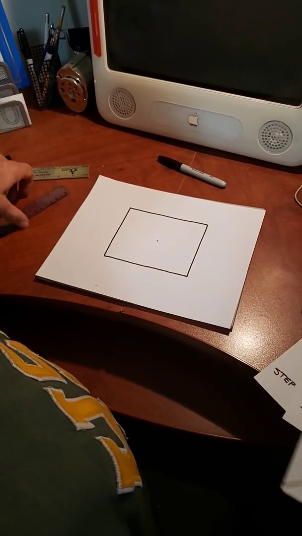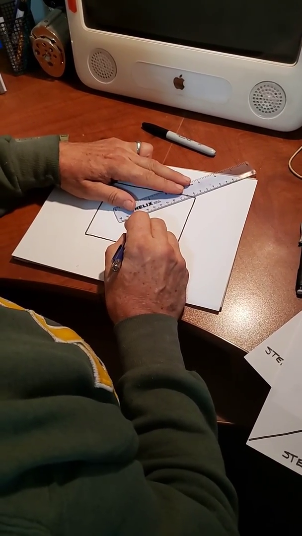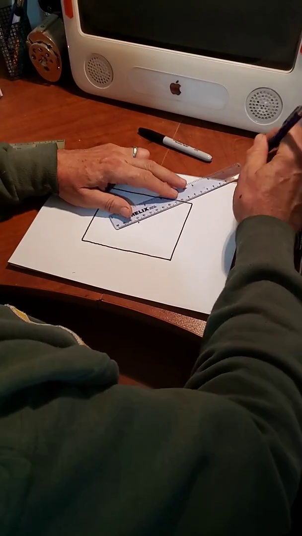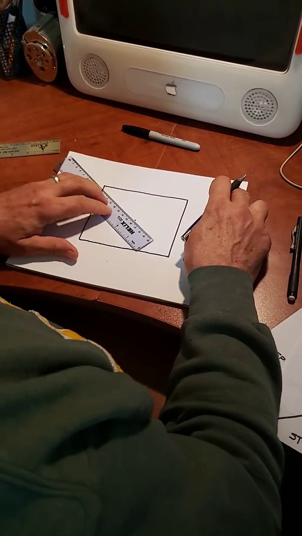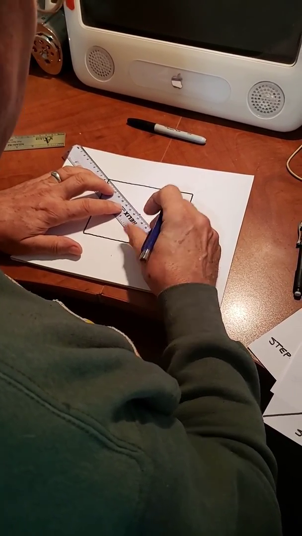So in this case, we're lining up the vanishing point with the corner of the rectangle. And you'll notice that that line does not go to the corner of the paper, and that's okay. It's not supposed to. It lands wherever it lands.